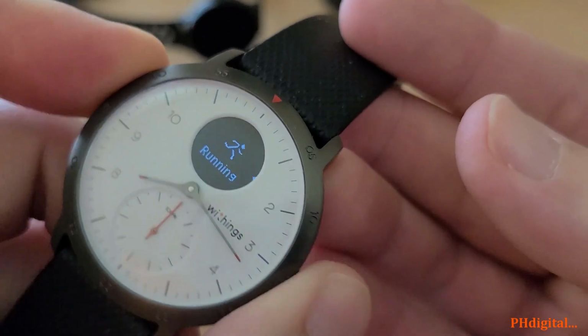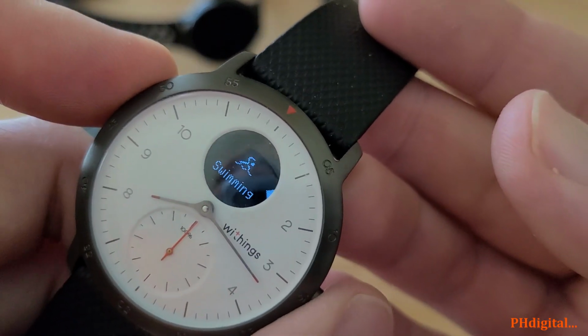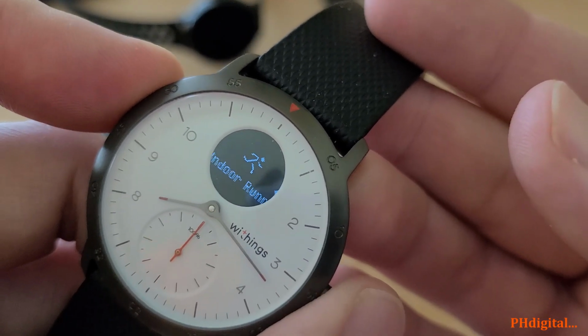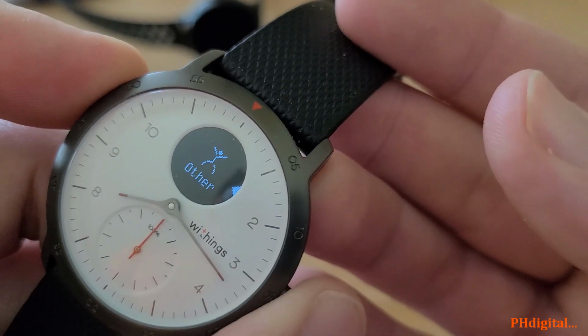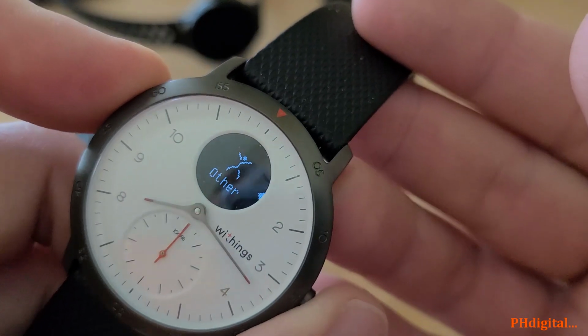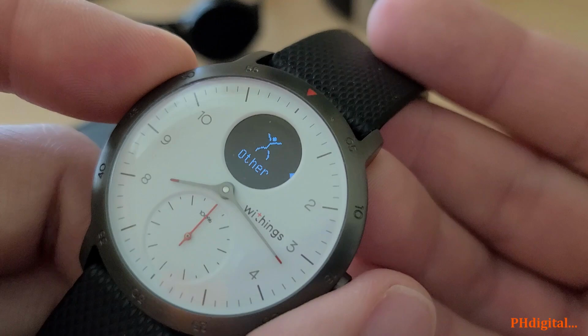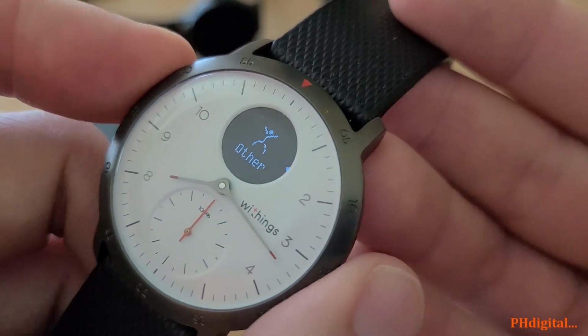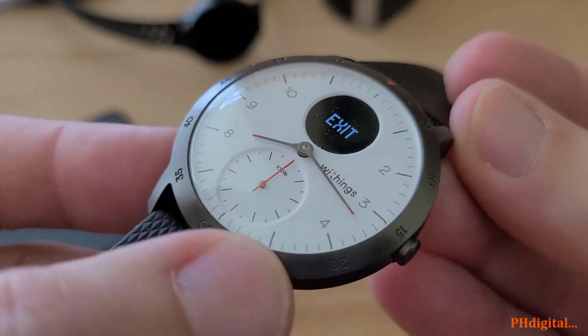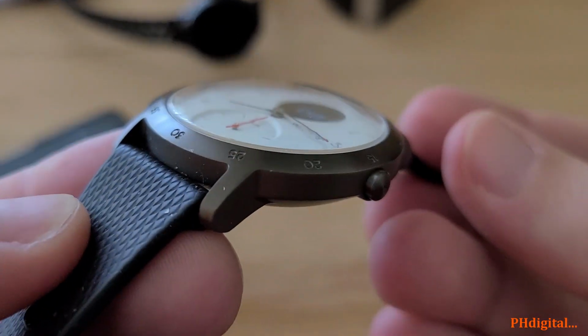You just quickly do a long press, and then you can quickly record running, swimming, cycling, walking, indoor running, so treadmill run, or other. And then once you get to the app, you can change that workout if you decide that's not what you wanted to track. So that's a nice customizable feature. Again, the design is great. I think the durability is pretty good.